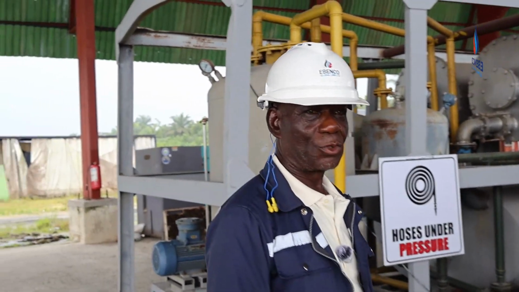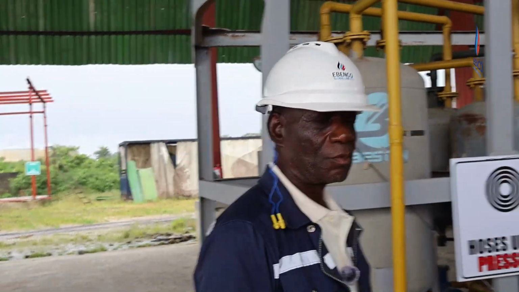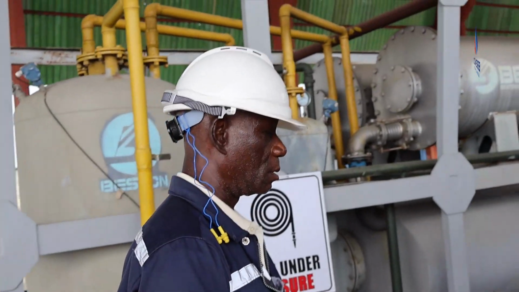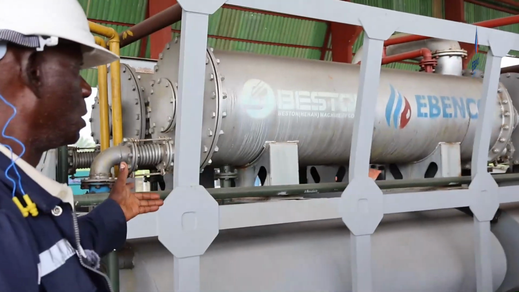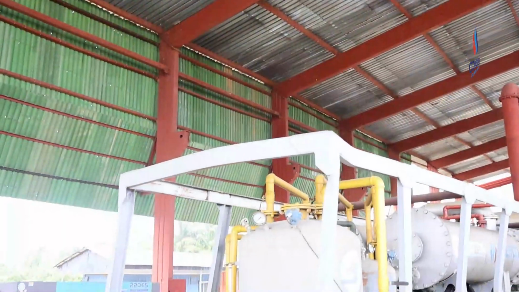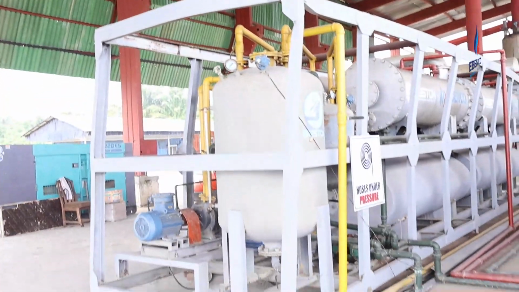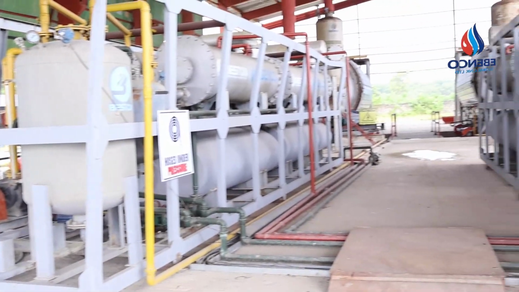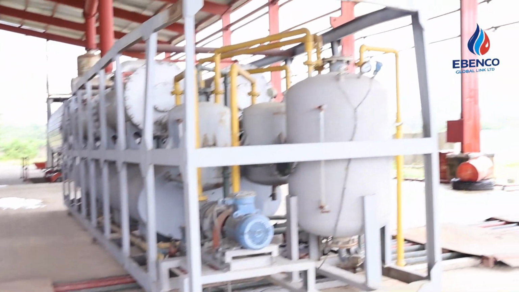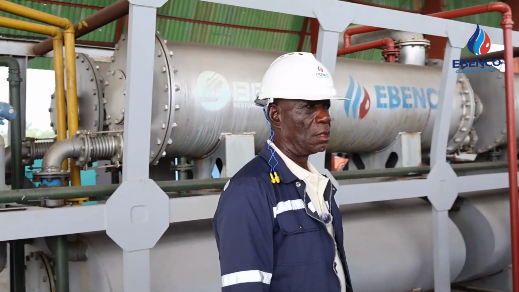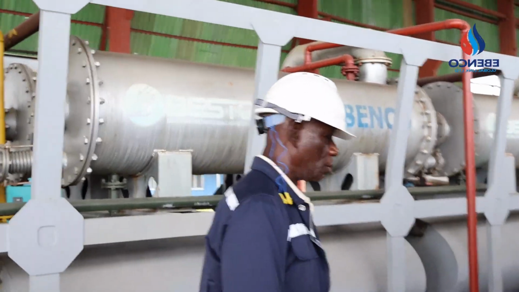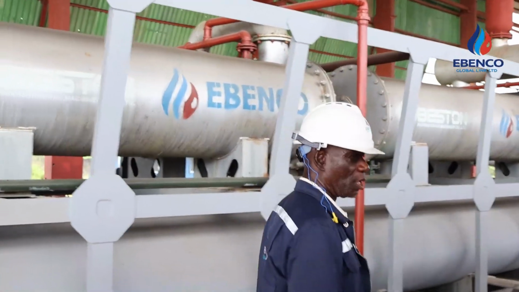Now I would like to present to you each of them, one after the other. On my left, we have the condensators. As you can see, this is a complete unit where all the gases are processed during operation.